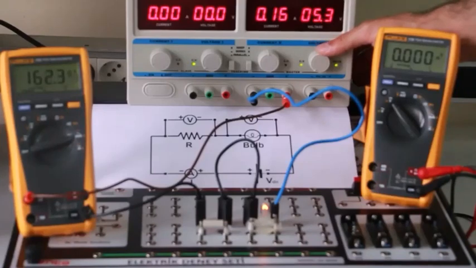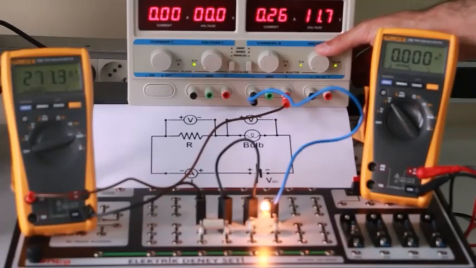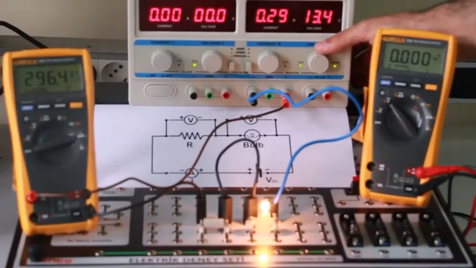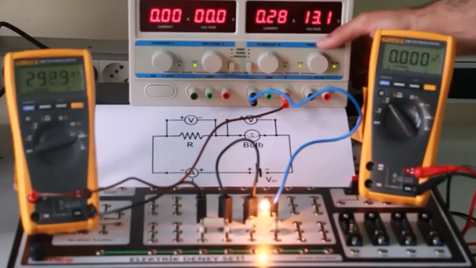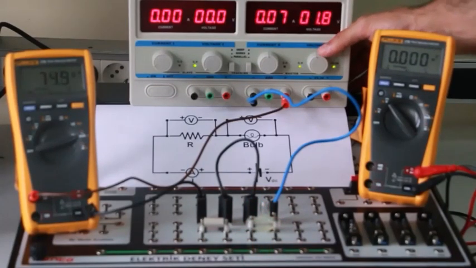So, if you keep increasing the voltage values, you see the brightness of the bulb is increasing. So now, the temperature of the bulb is also increasing, and the resistance is also increasing. So, how can we differentiate that? By measuring the voltage and current values respectively at elevated terminal voltage values. For each value, we have filled the table.